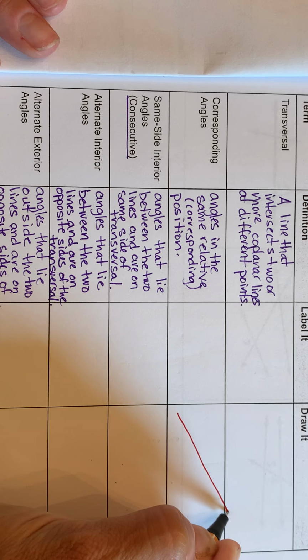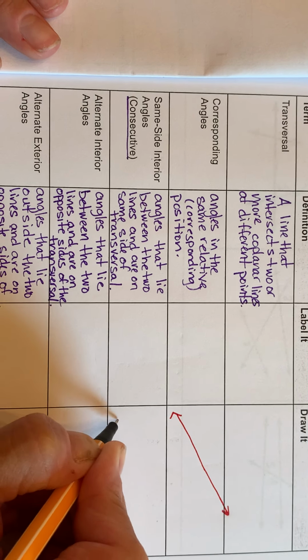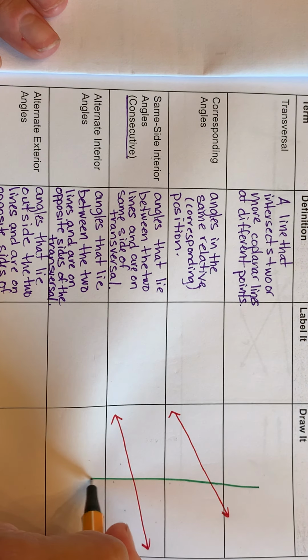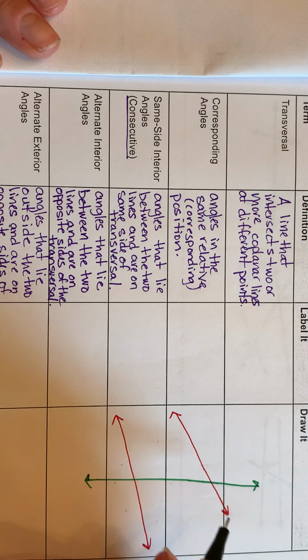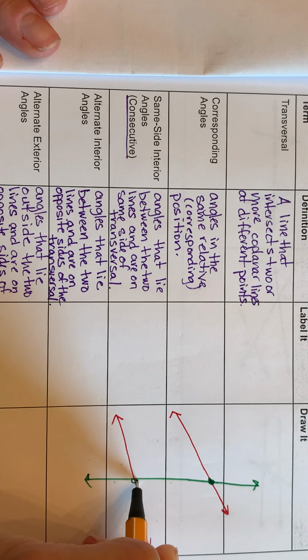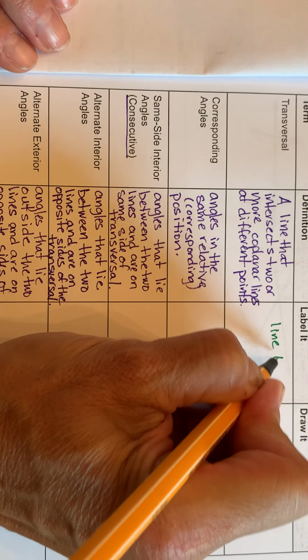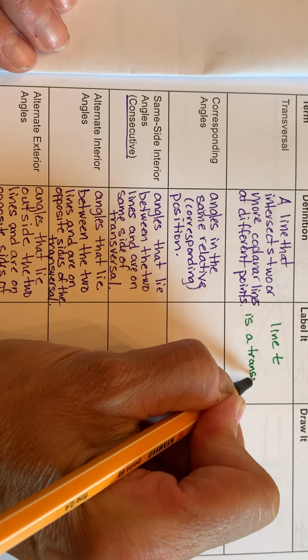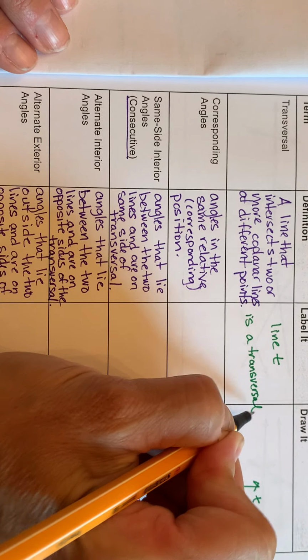So draw a line, draw another line, and then if a line cuts through both of them, so it intersects these two lines at two different locations, that makes this line, we'll call it T, a transversal. So line T in my picture is a transversal. I guess it's the only one in this picture.